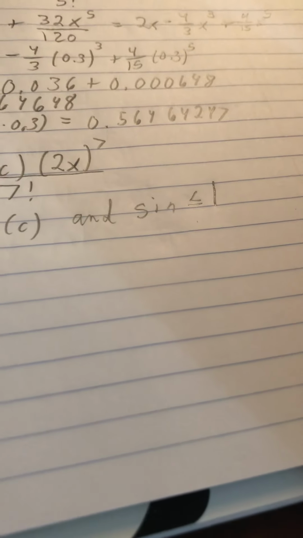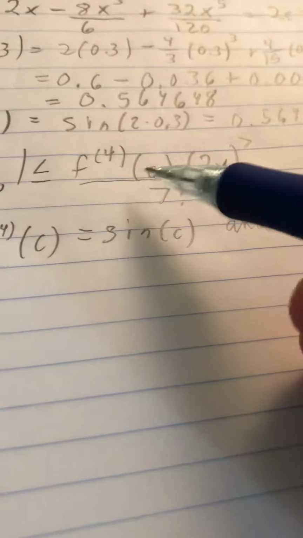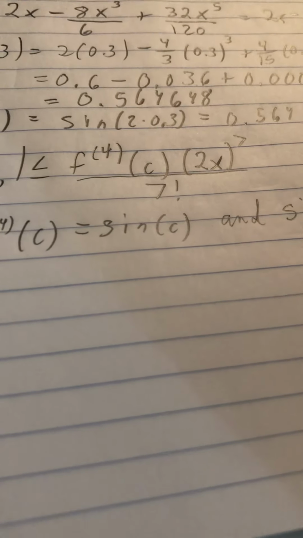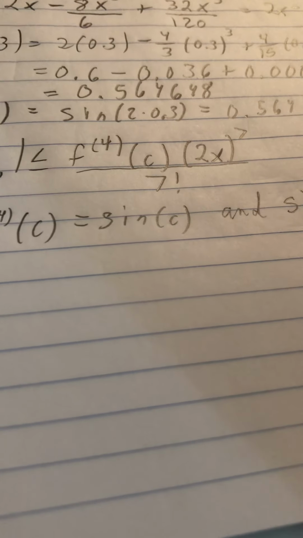And sine has an inherent maximum value to it. Its maximum possible value is 1. That's true over all intervals, in any interval. So immediately I know the maximum possible value of this fourth derivative is 1 right here, and it doesn't matter what interval I look at.